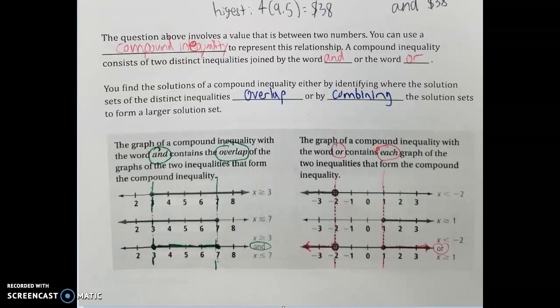So or is just basically the opposite. I'm not looking for the overlap. I'm looking for where each graph can go. So first case, if I have x is less than -2, I start at -2 and go off to the left with an open circle.